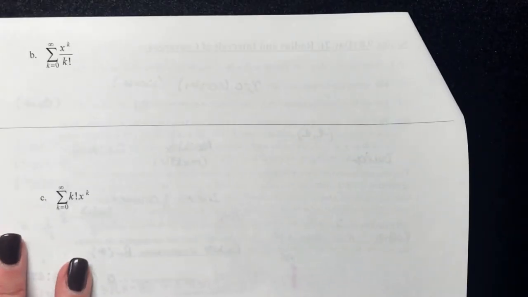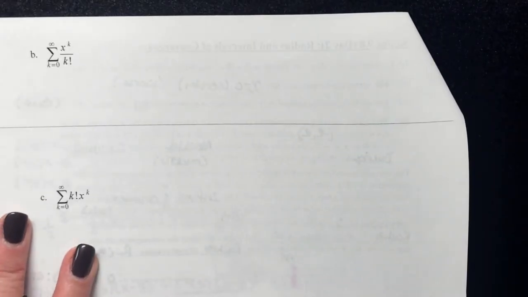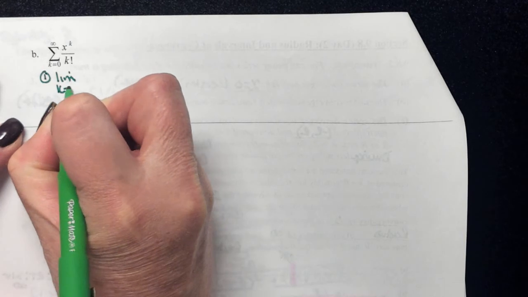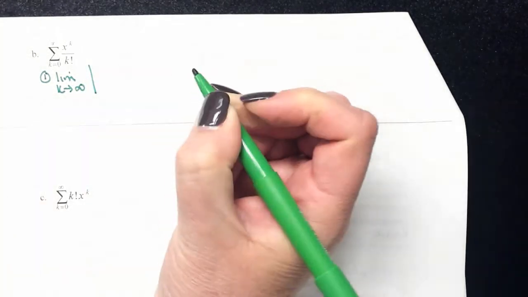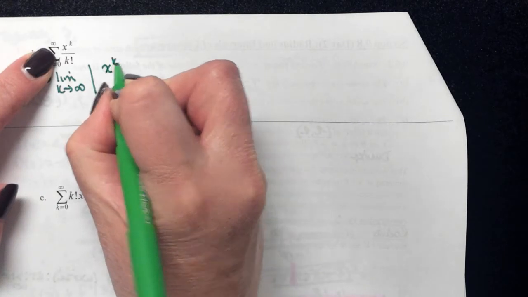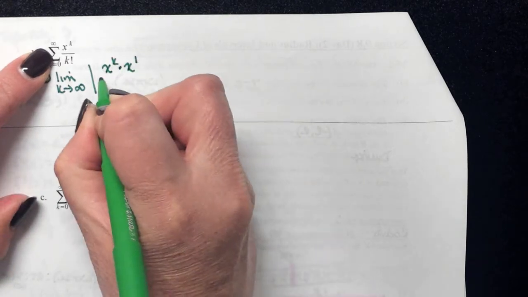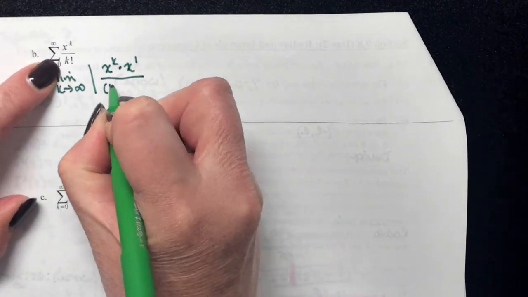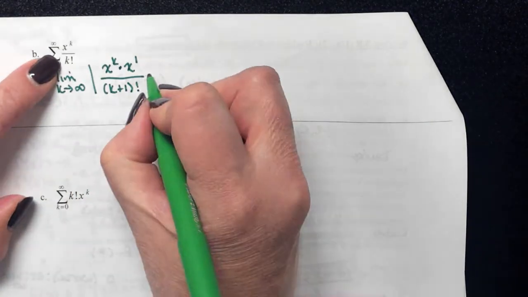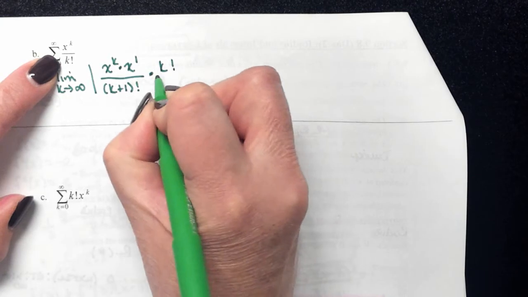So let's take a look at x to the k divided by k factorial. Again, you start with your ratio test for absolute convergence, so the limit as k goes to infinity of the absolute value of x to the k times x to the first divided by k plus 1 factorial, divided by u sub k, so I'm going to multiply by the reciprocal.